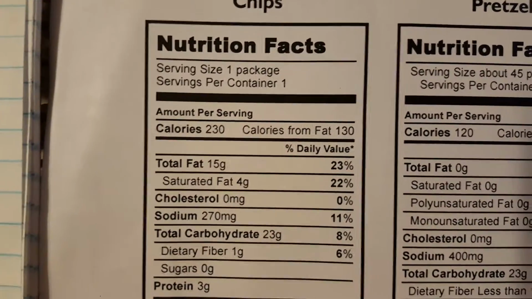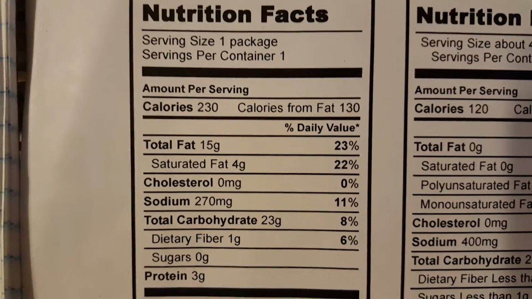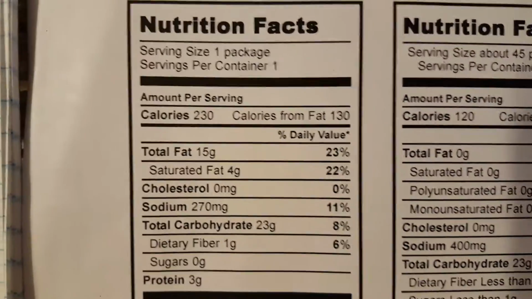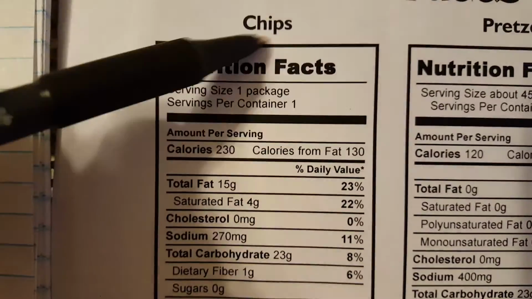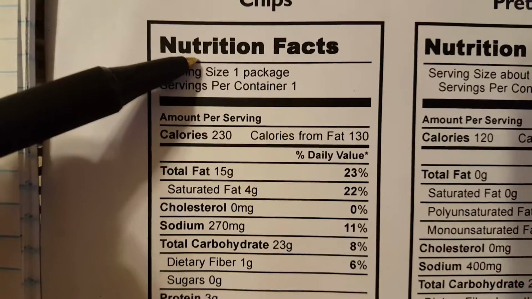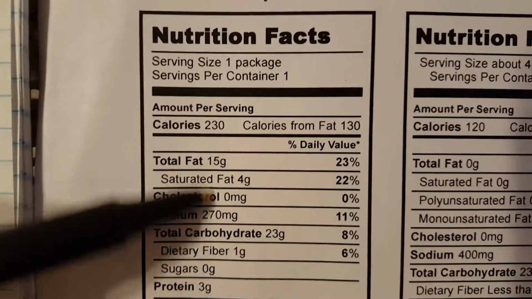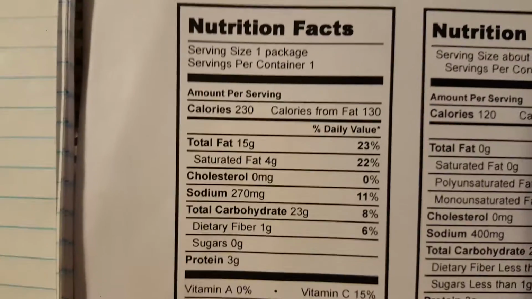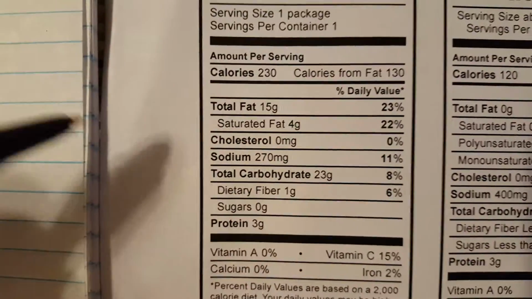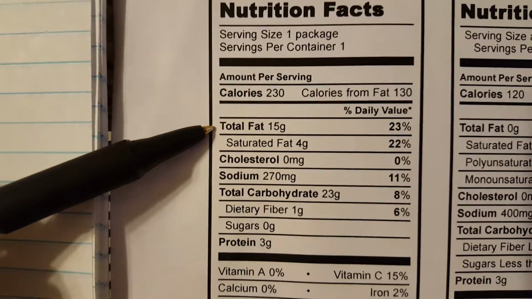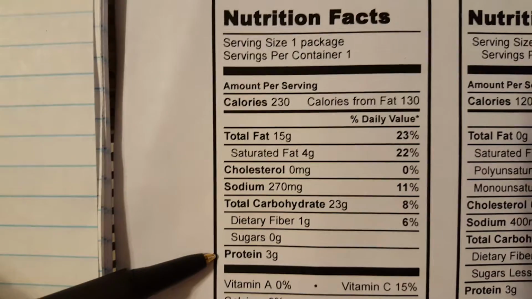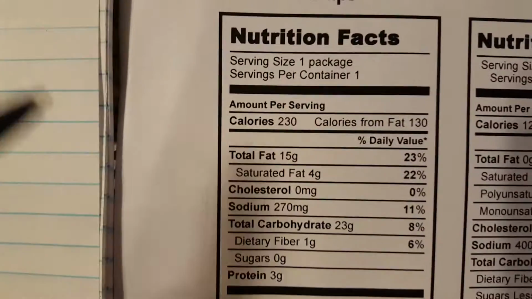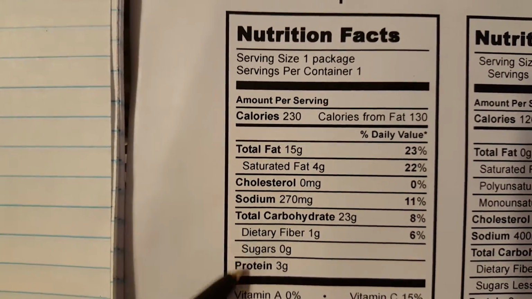So let's go to this nutrition label. So when you read nutrition labels, the first thing you want to look at is the serving size. Because if this right here says a half a bag of chips and you eat a whole bag of chips, then you need to multiply all these nutrients by 2. But so when you look at this nutrition facts label, what you want to look at is the total fat, total carbohydrates, and protein. And so I'm going to show you how to calculate the calories just looking at these.